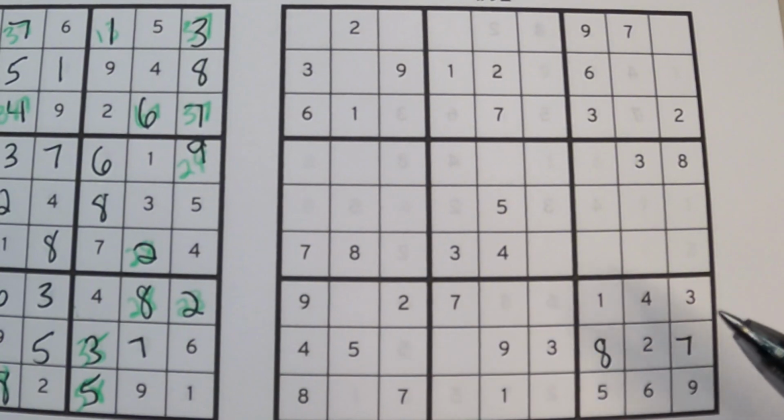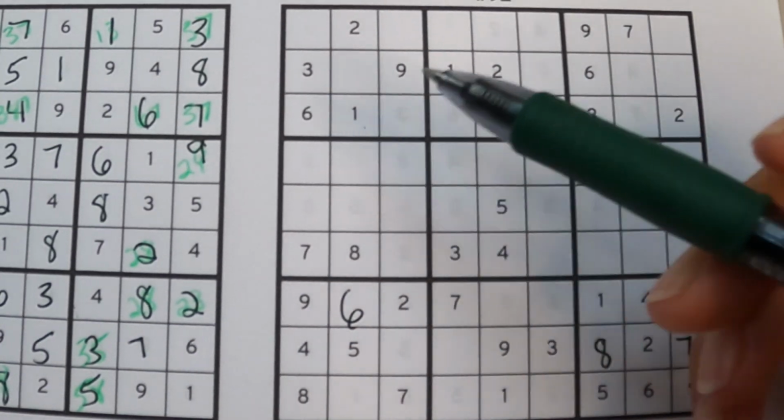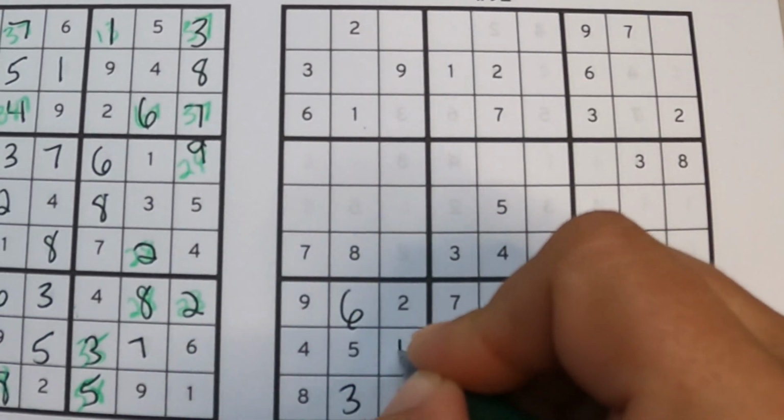For this box, we're missing 1, 3, and 6. We've got 1 and 3 here, so this is our 6. 1 here, so 3, 1.